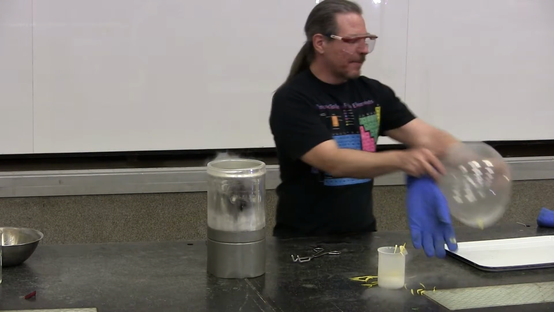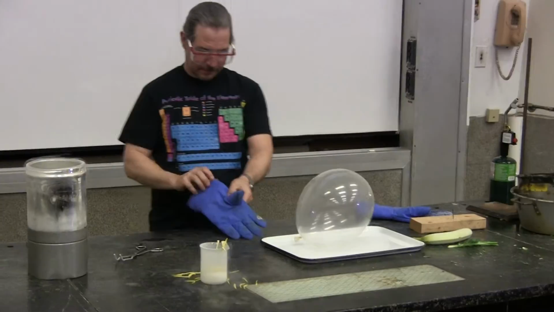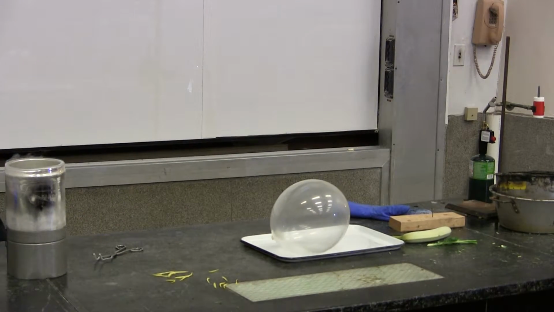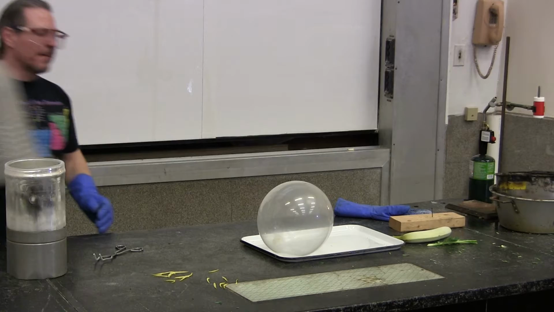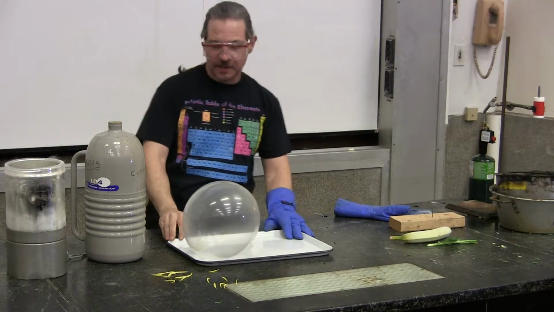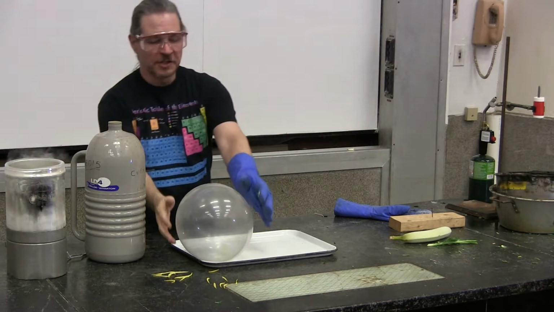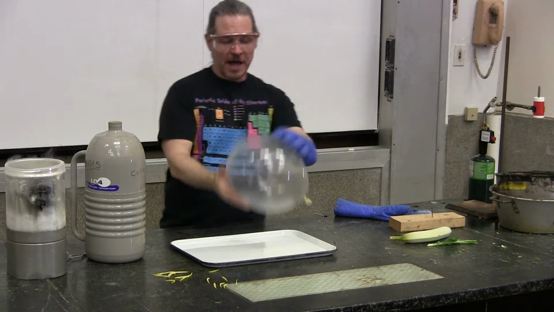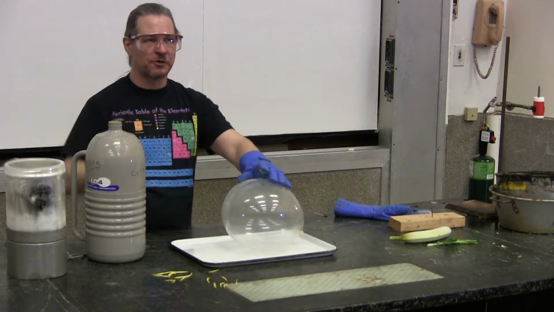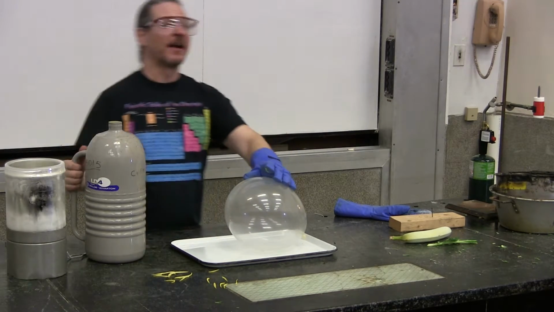I have one more demonstration for you with the liquid nitrogen. And it has to do with something that many of you have already learned, some of you will learn in chemistry class. You may have heard of Charles' law. So ladies and gentlemen, I have some air inside of a balloon. I am going to decrease the temperature of the air inside that balloon by pouring liquid nitrogen over it. What do you predict will happen? Let's find out.